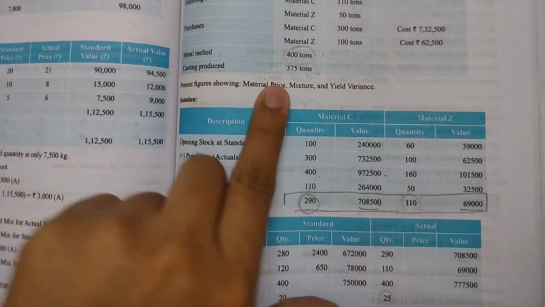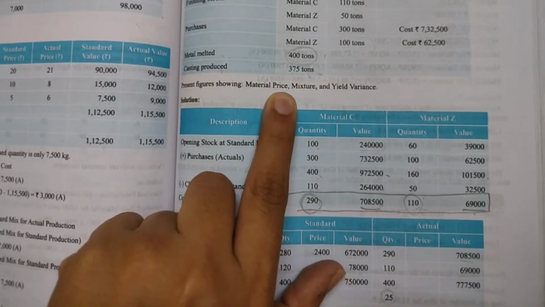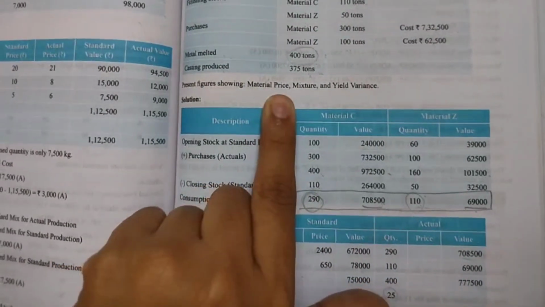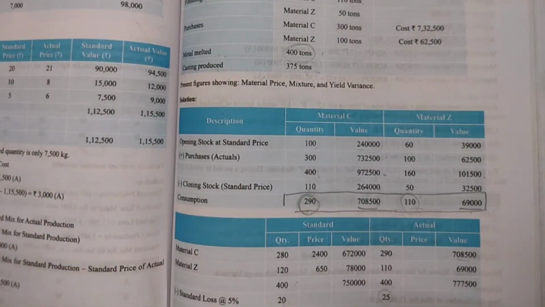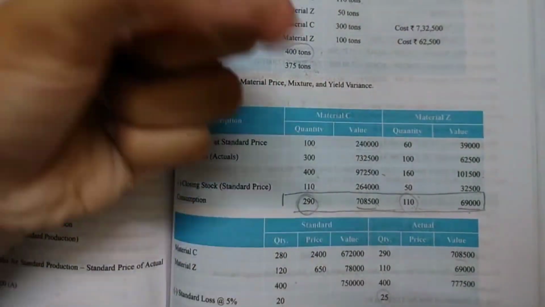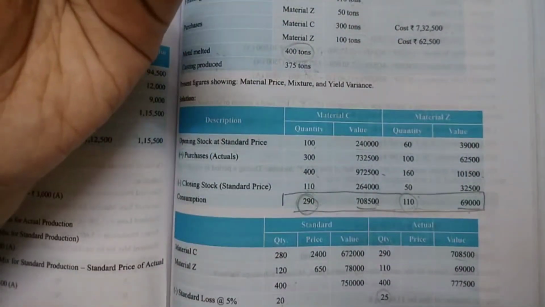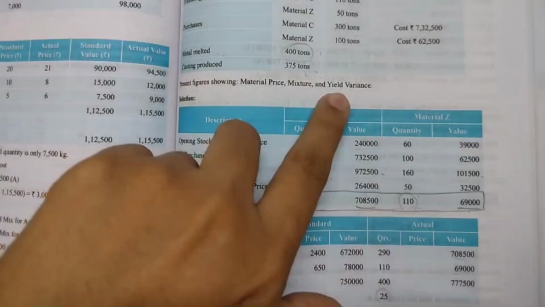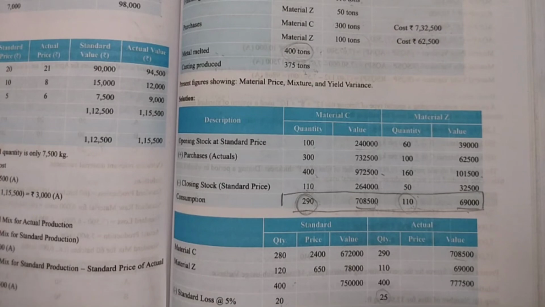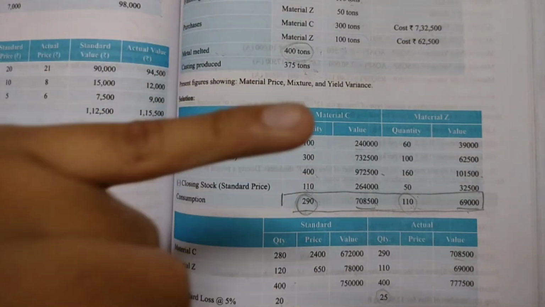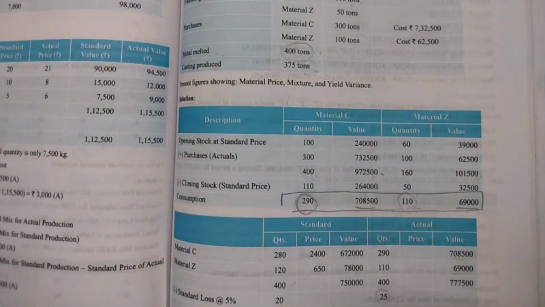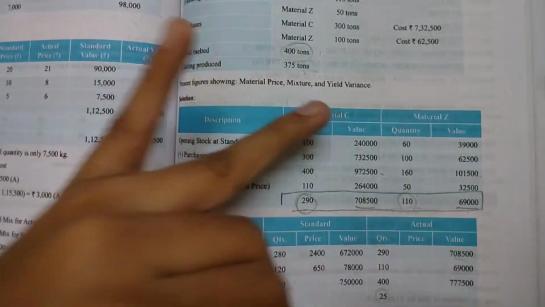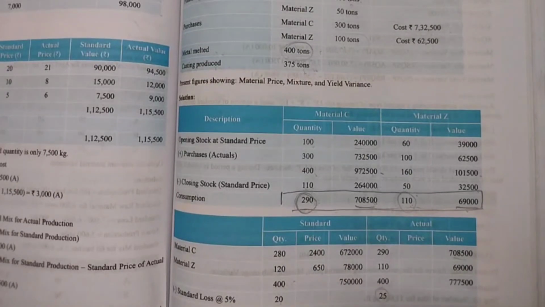Okay, this question has specifically told us to show material price variance, mixture variance, and yield variance. Material price variance, I would tell you to do it by yourself. In case of mixture and yield, I will help you with one figure. I will provide you the figures, and you should do the computations by yourself. In case of yield, I will be providing you with the standard output for actual input, and also standard rate for actual output per kg or per ton. That is in our formula sheet.